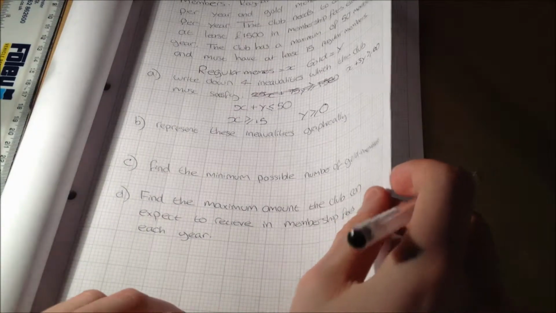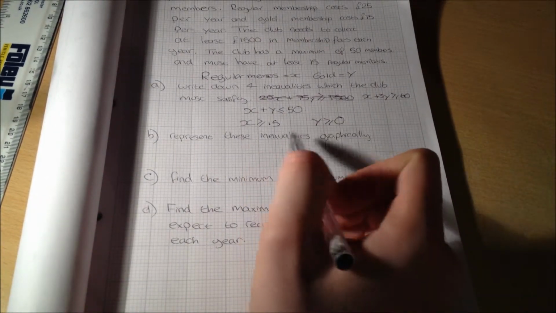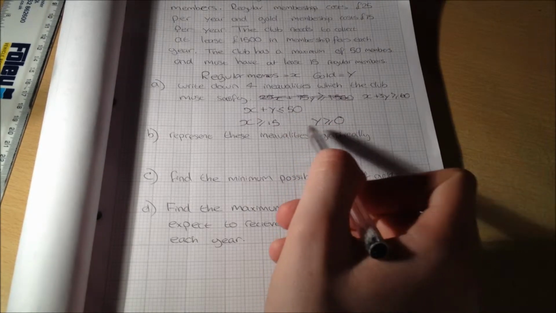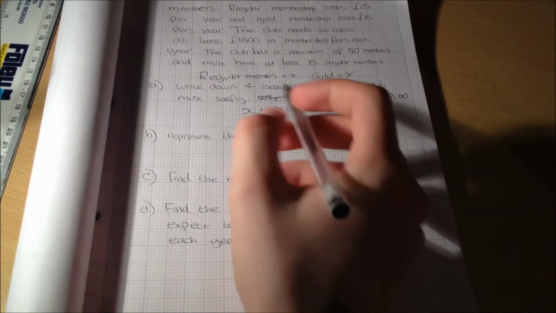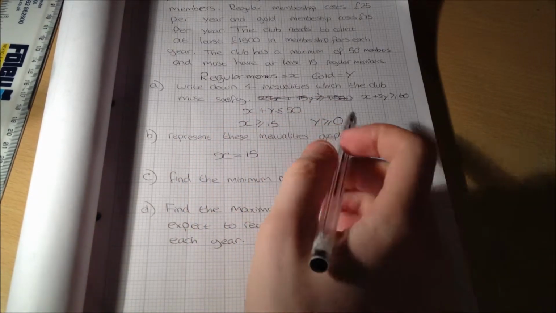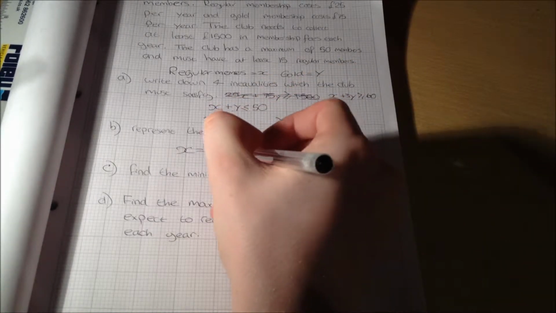Now, we must represent these inequalities graphically. So first we must turn these into coordinates. So, let's start with the easy ones. Y equals 0, that's easy to represent, that is just the x-axis. X equals 15, that is also another one, easy to represent. X plus y equals 50, and we must get the coordinates of these.